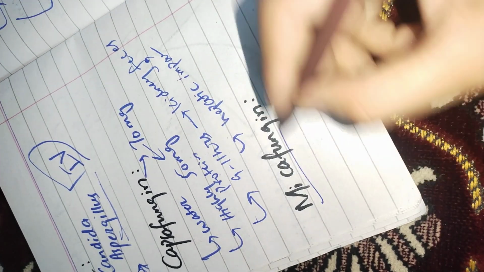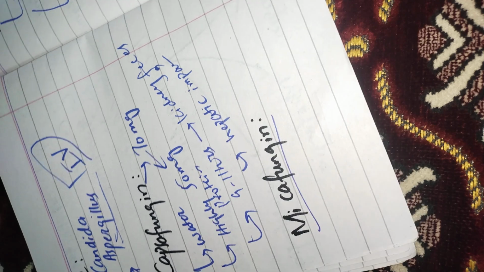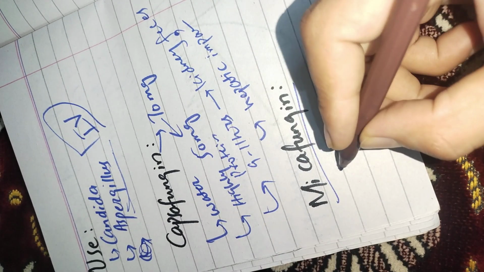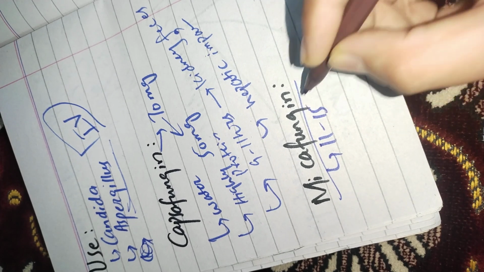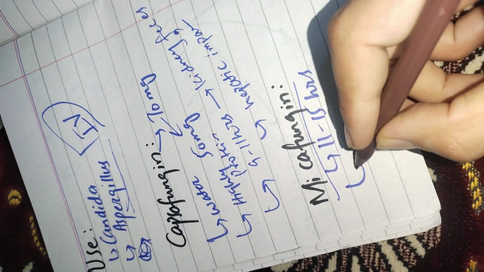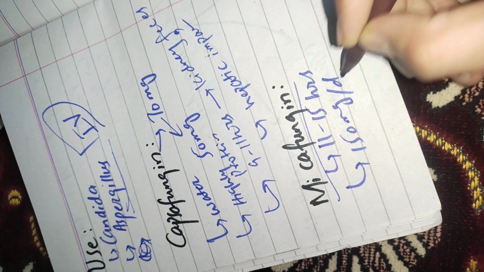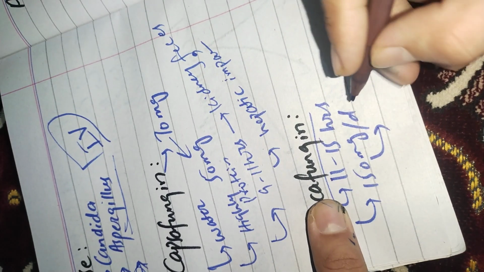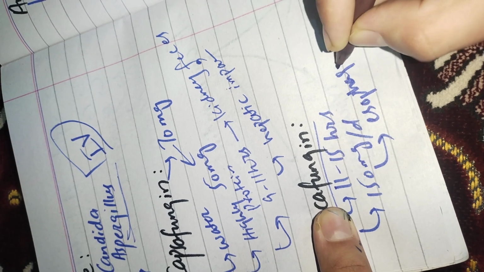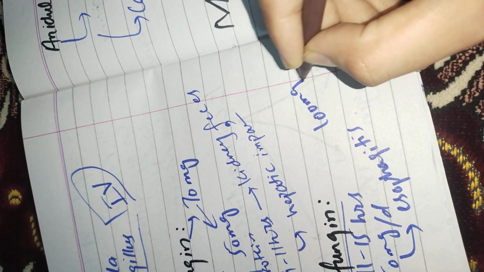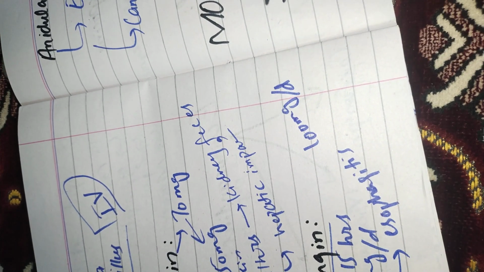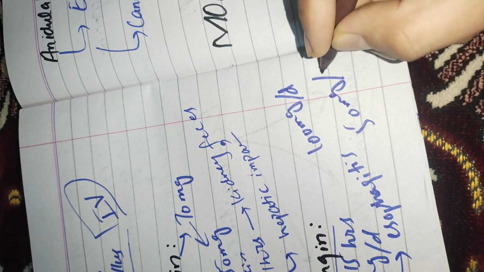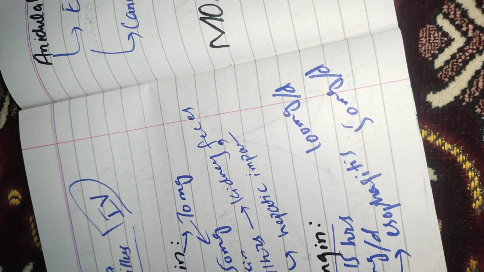What are the uses and pharmacokinetic properties of micafungin? Micafungin has a half-life of 11 to 15 hours. We use 150 mg per day of micafungin for Candida esophagitis. 100 mg per day of micafungin is used for candidemia, while 50 mg per day is used prophylactically for fungal infections.